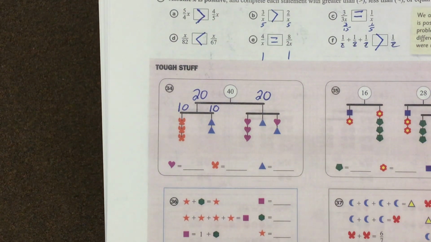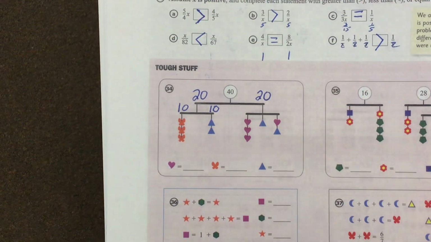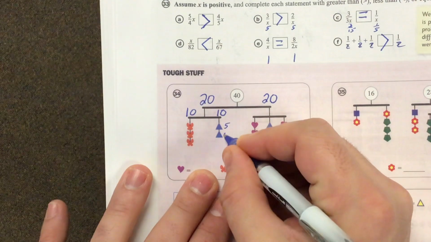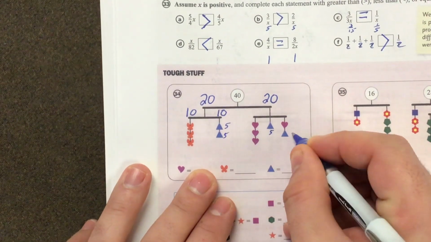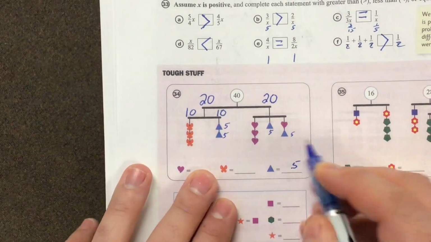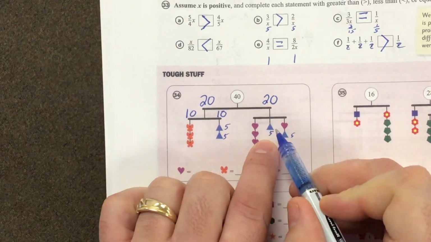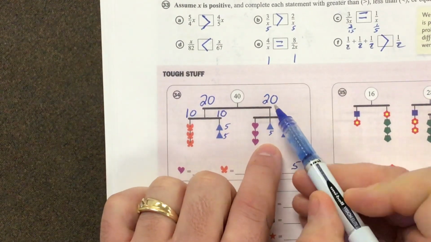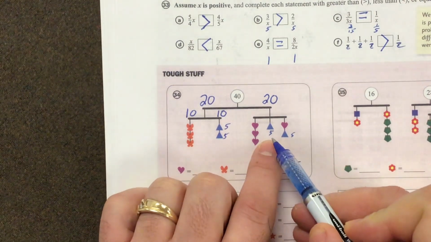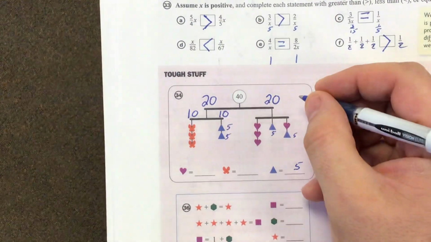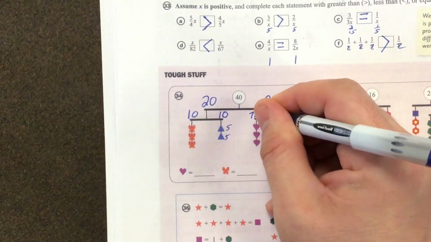All right, hopefully you realize that triangle is the easiest. 5. Now here's kind of the trick for these. I like to write these in here, of course. Now this side, when it's got this right in the middle, it kind of is confusing. So the way to do that is take 20 minus 5. That means both sides got to add up to 15. So what's half of 15? 7.5.